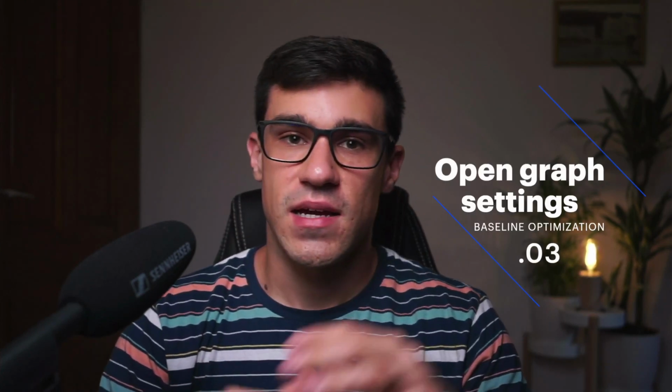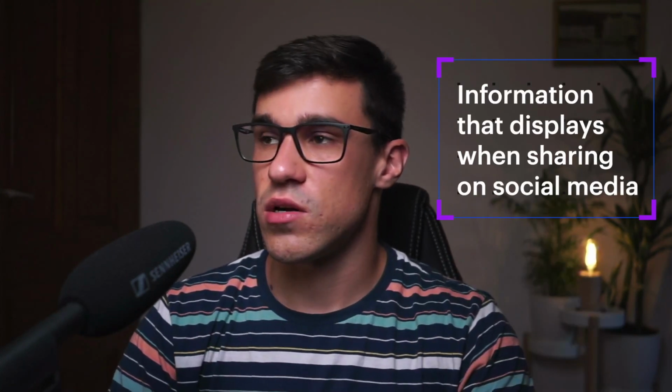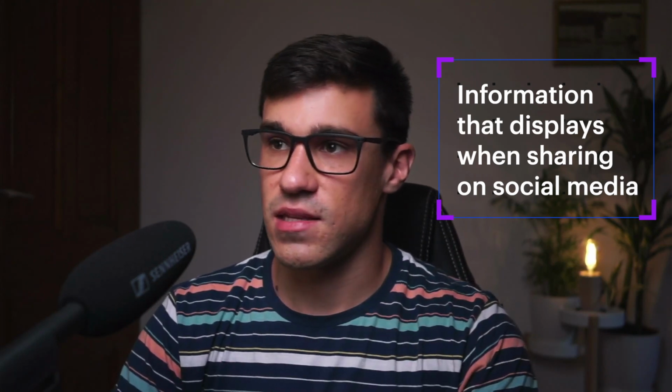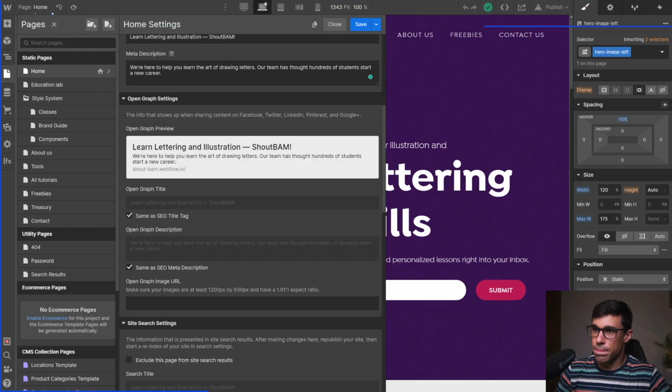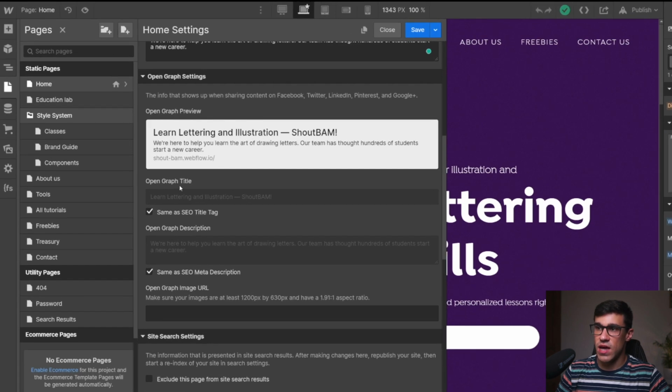And our next topic is Open Graph settings. This is essentially the information that shows up when we're sharing content on Facebook, Twitter, LinkedIn, Pinterest, and so on. Now, you might have noticed these fields here, and as you can see, we have an Open Graph title, an Open Graph description, and we can add an Open Graph URL. This is the image that shows up when you share a website on Facebook, LinkedIn, etc.